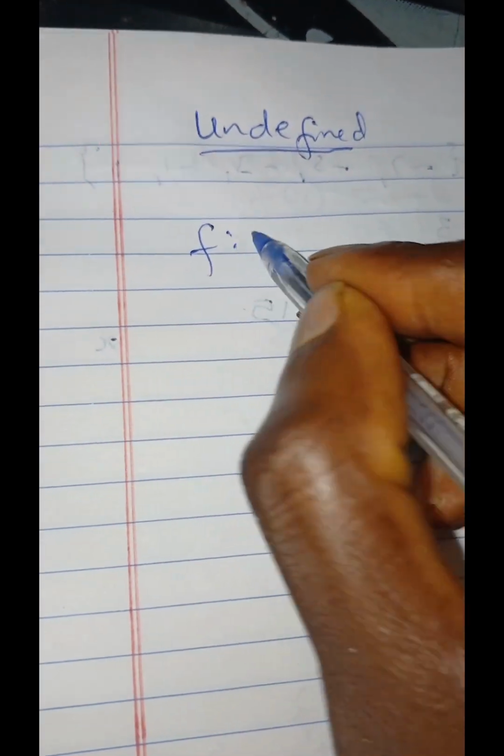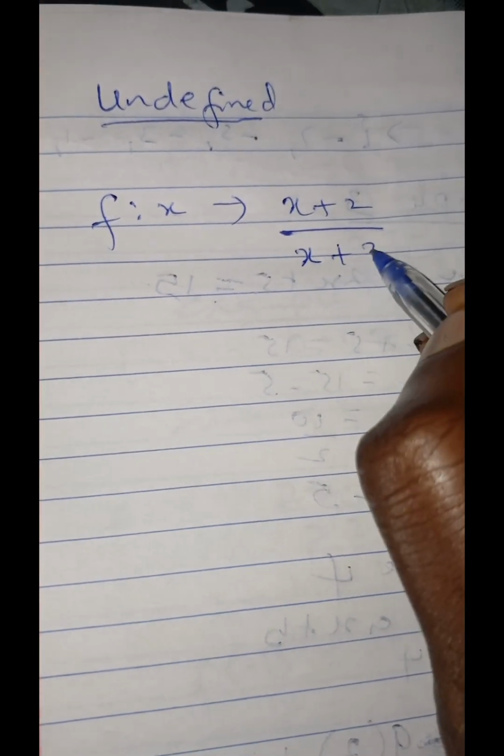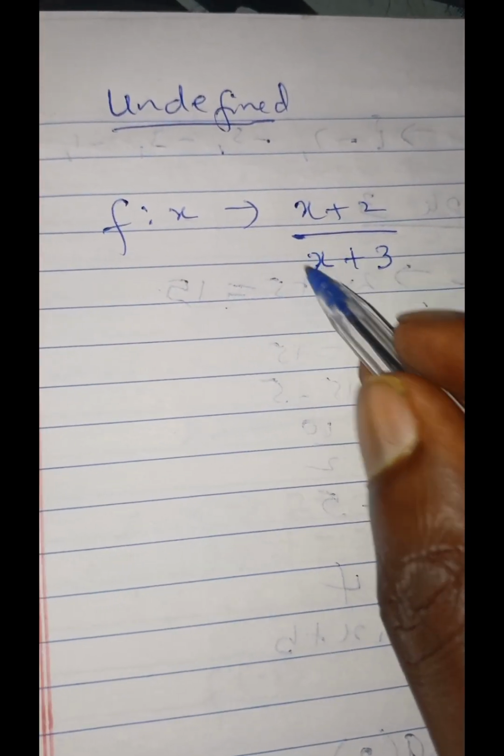A function is undefined when the denominator is equal to 0. So for instance, we have a function f(x) = (x + 2)/(x + 3). This function is undefined when the denominator is equal to 0. How?